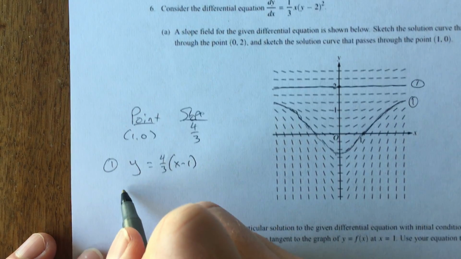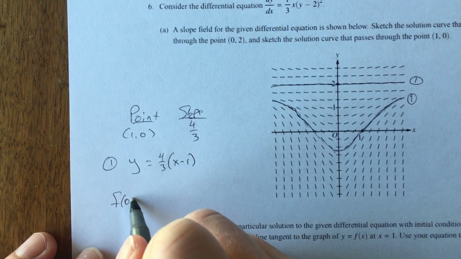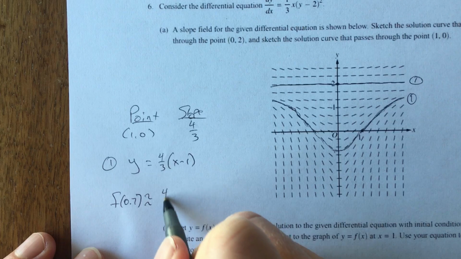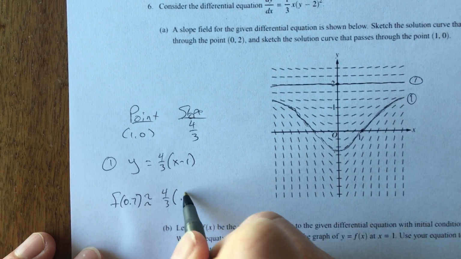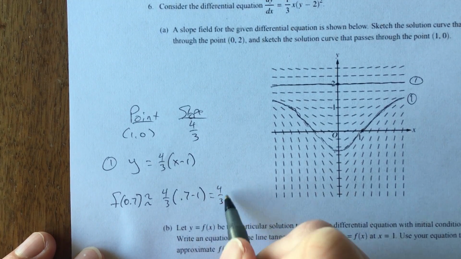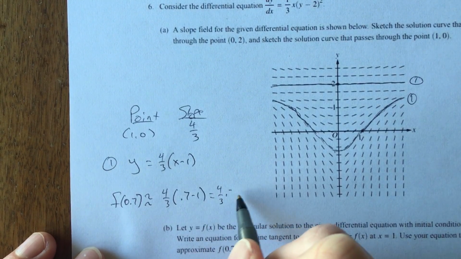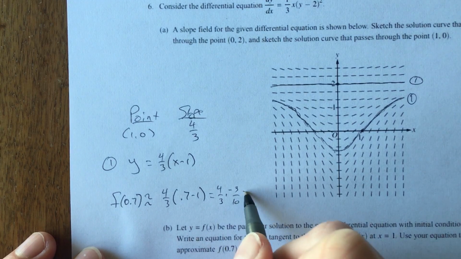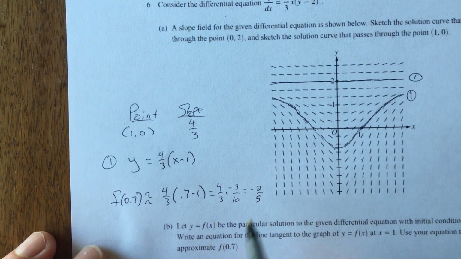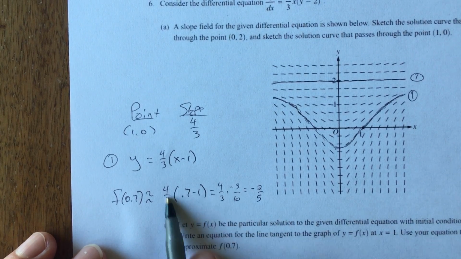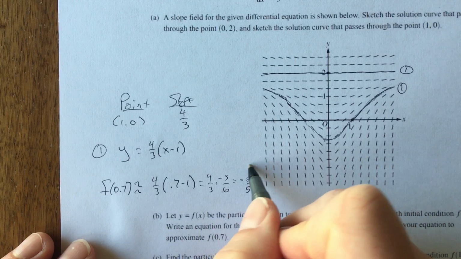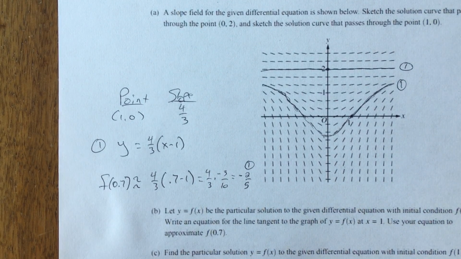And then we would say, using this, that f(0.7) is approximately 4/3 times (0.7 minus 1). So that gives us 4/3 times -0.3, which is -3/10... actually -4/10, which gives us -2/5 or -0.4. Now, technically, if you weren't sure, you could just leave it, and that is your approximation, but they gave you a point for doing that right there.